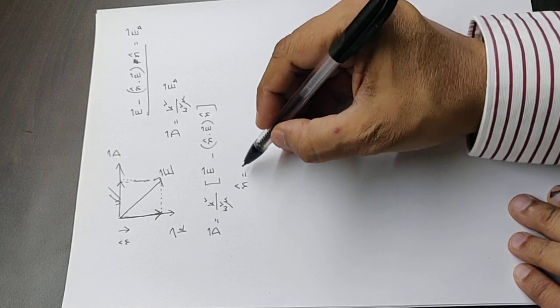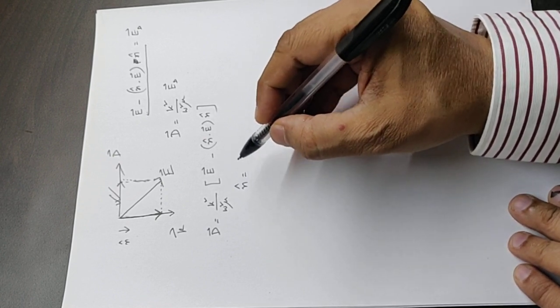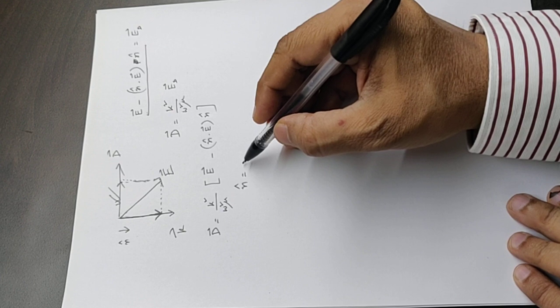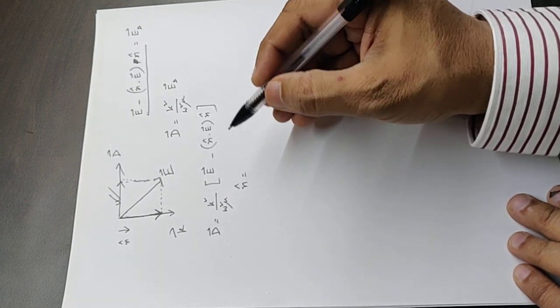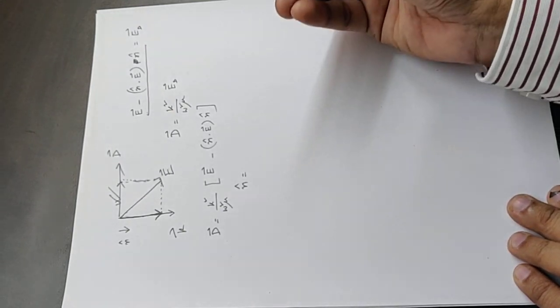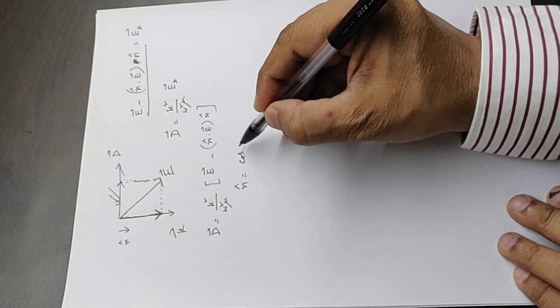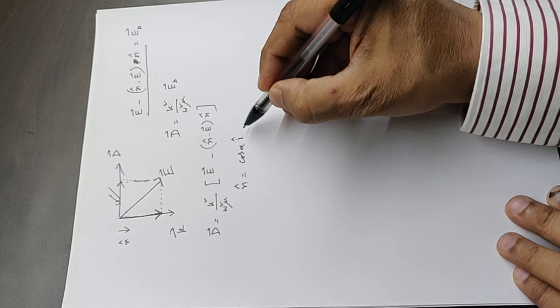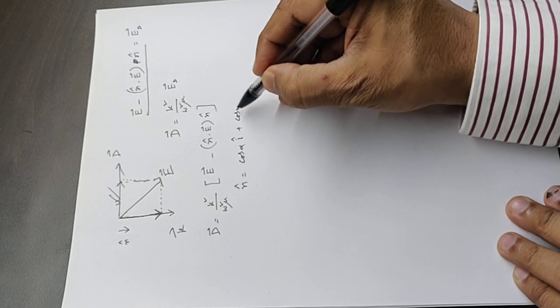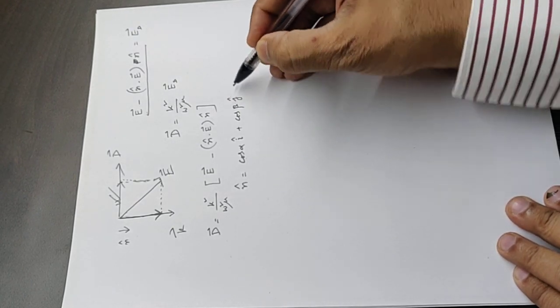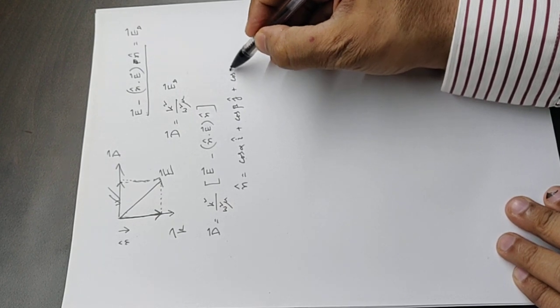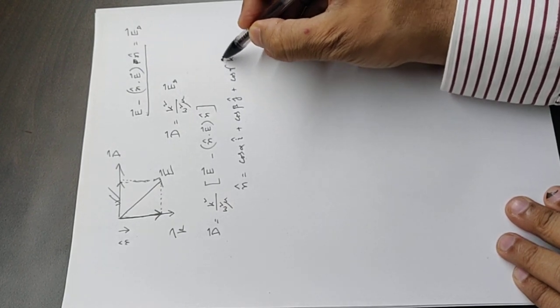Let me say that this has the cosine angles as alpha, beta and gamma, which would basically mean that it would be cos alpha i plus cos beta j plus cos gamma k.